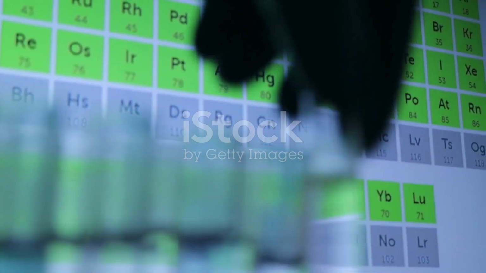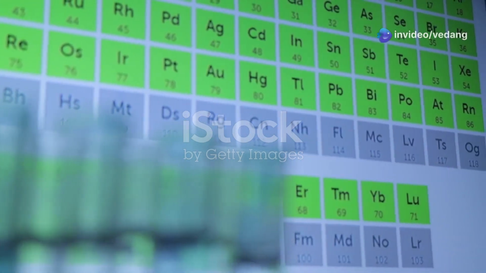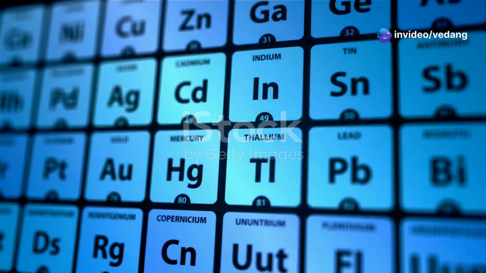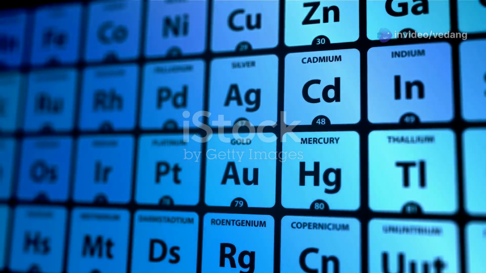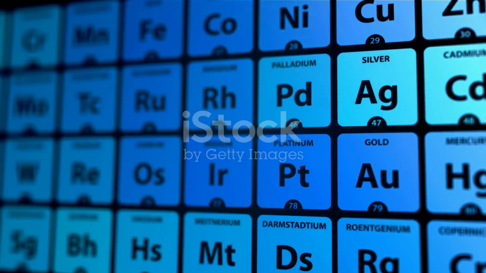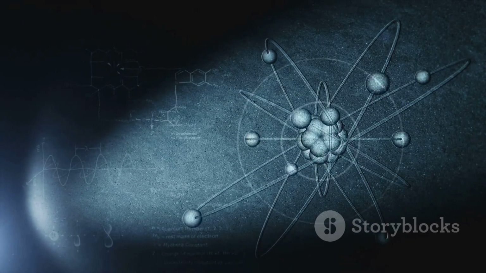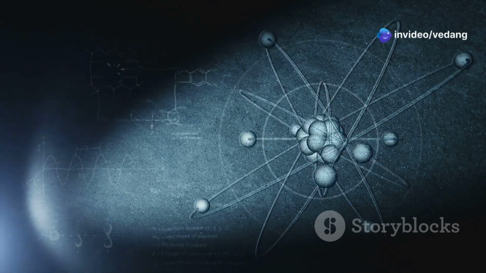Section 6, Electron Configuration and the Periodic Table. The periodic table, that iconic chart of elements, is not just a random arrangement, it's a masterpiece of organization, with elements grouped based on their properties and atomic structure. And guess what plays a key role in this arrangement? You got it, electron configuration.